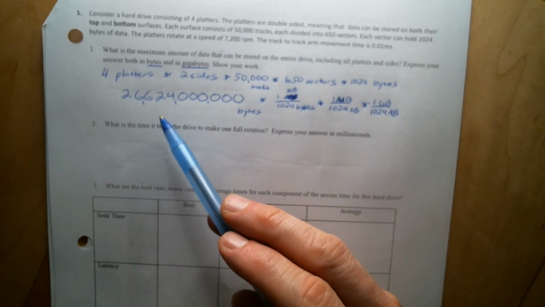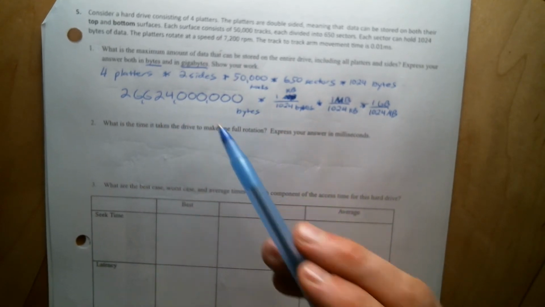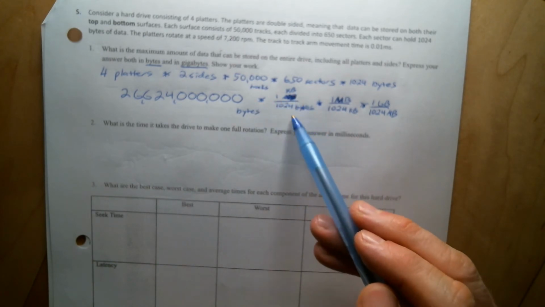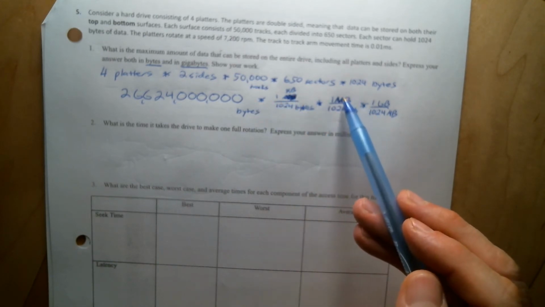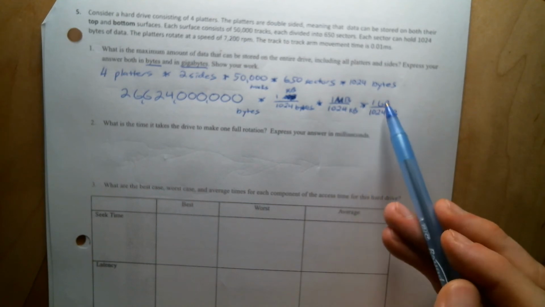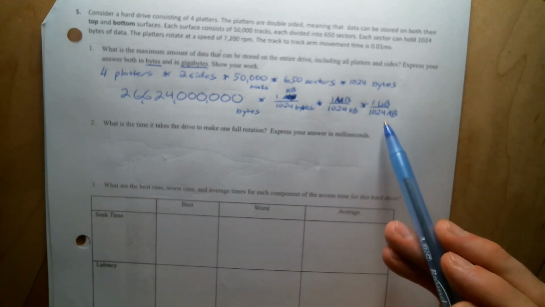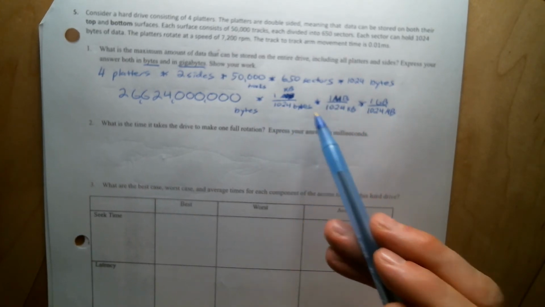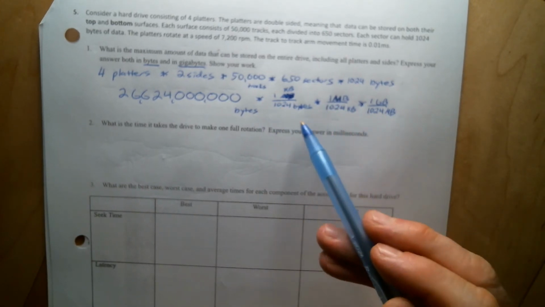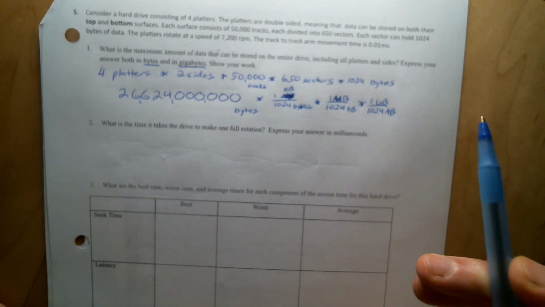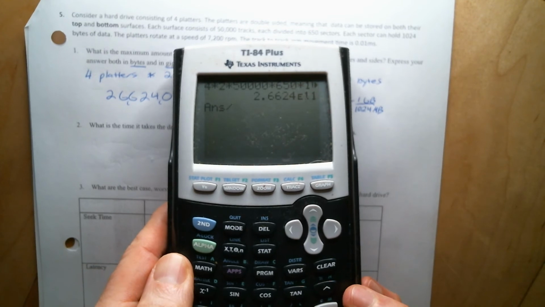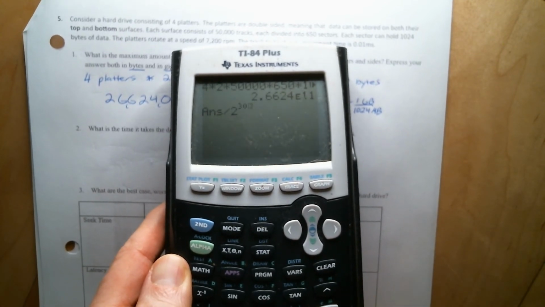So you can either just divide this number by 2 to the 30th, or you can go through this process of saying, okay, 1 kilobyte is 1,024 bytes. 1 megabyte is 1,024 kilobytes. 1 gigabyte is 1,024 megabytes. Either way, when you multiply these numbers together, that's the same as 2 to the 30th. So you're still dividing this number at the end of the day by 2 to the 30th power.